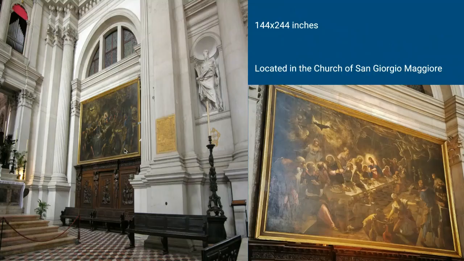The painting itself is 144 by 244 inches, and it's located in the Church of San Giorgio Maggiore. It has never left Venice, which I thought was really interesting, because most paintings are moved to different museums and things like that, or sold. This one has never left Venice, and it is still in the same church it was originally commissioned for. So I thought that was really cool.